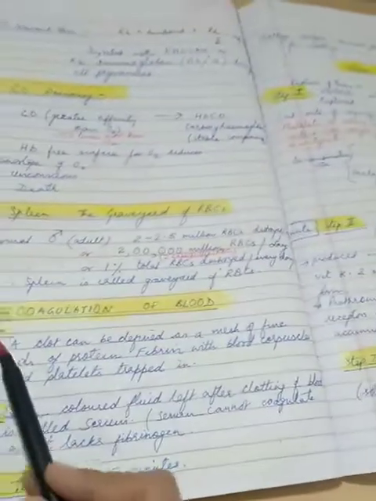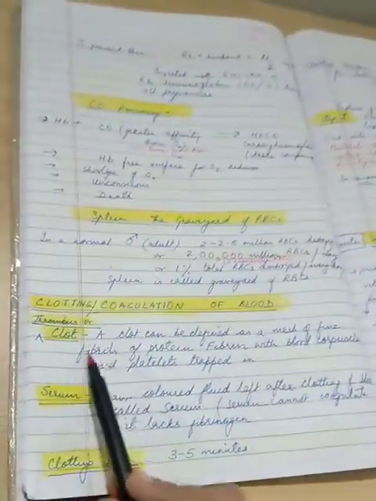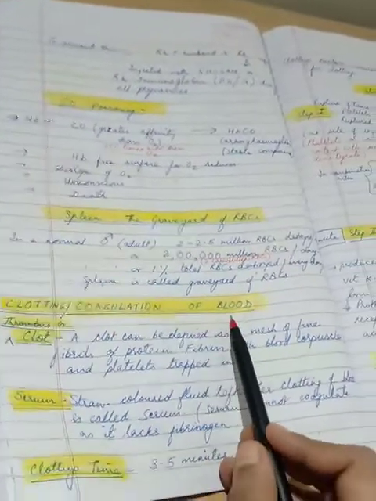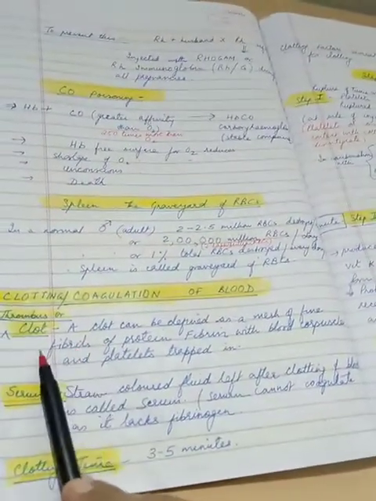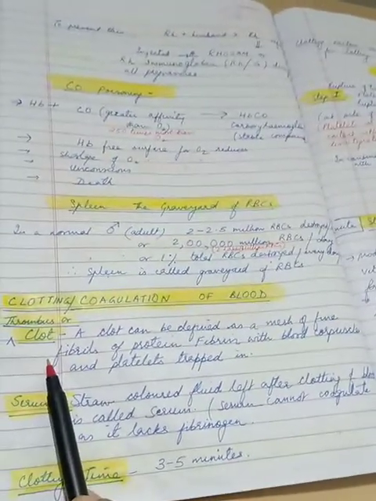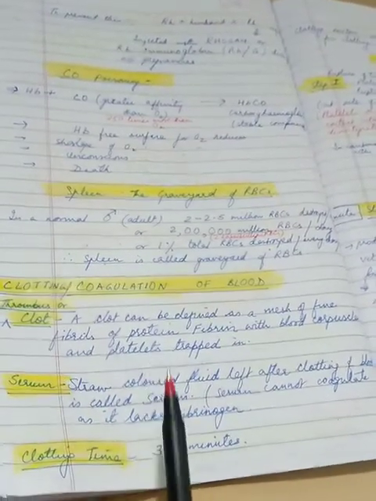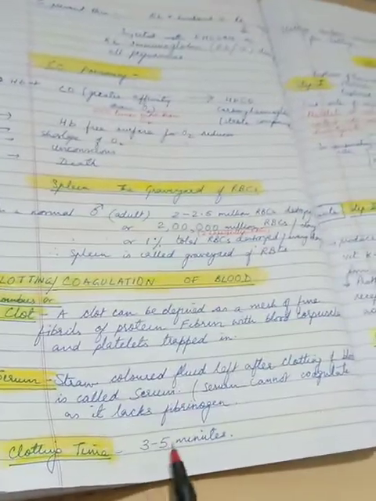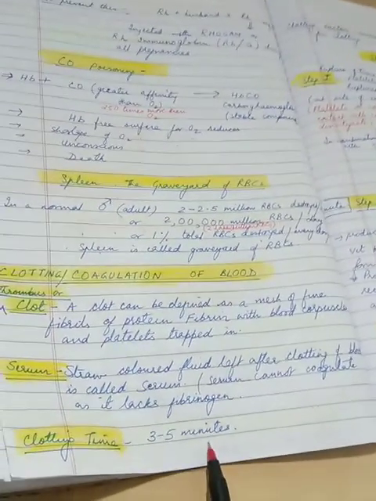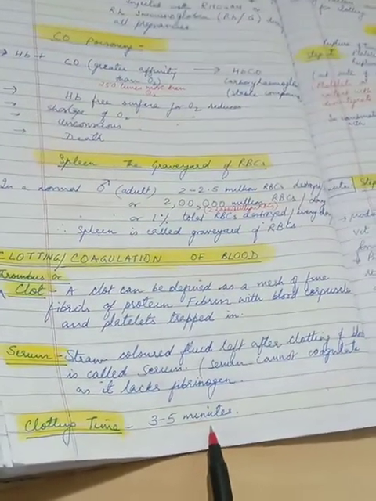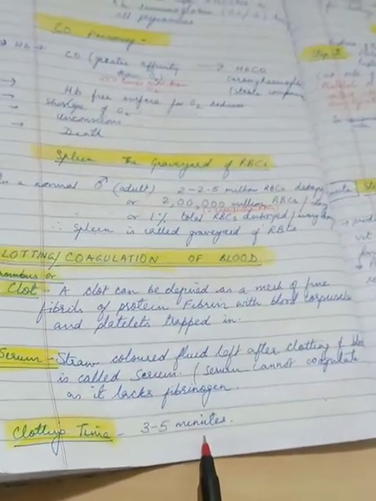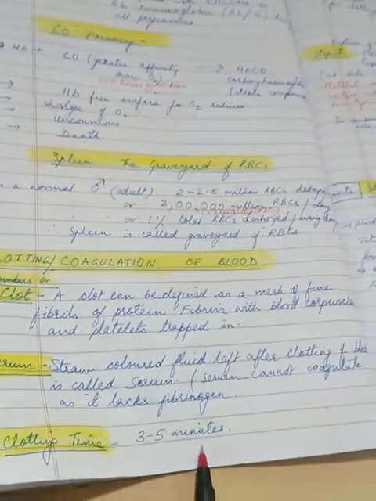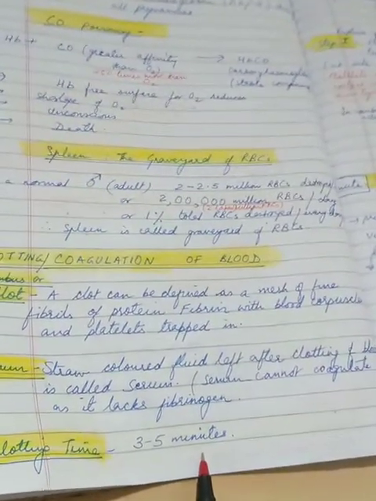Another new topic, children, where we're going to start the clotting of blood, also called the coagulation of blood. Whenever there's an injury or a cut to our skin, blood starts oozing out, and the clotting process should begin within 3 to 5 minutes in a healthy body. Otherwise, there will be a severe loss of blood that can cause major complications. So how does this blood begin to clot? What are the stages or steps?